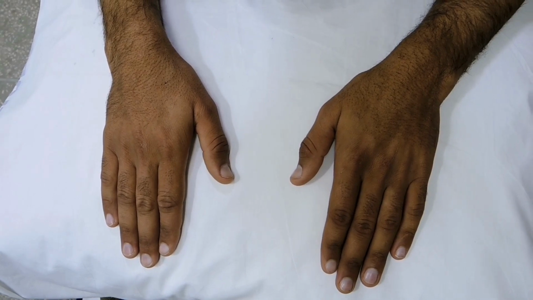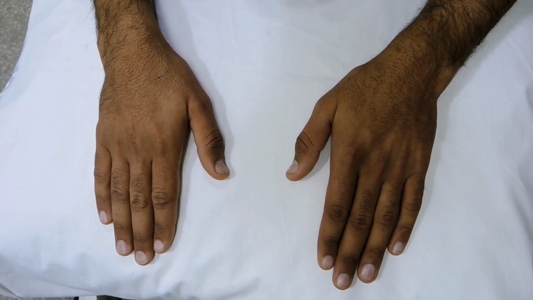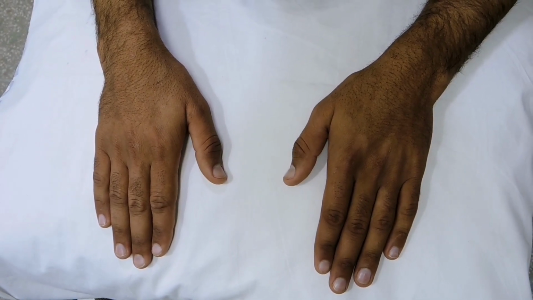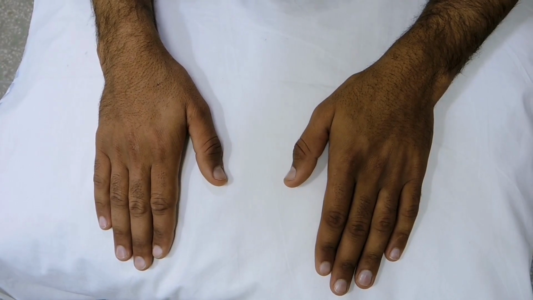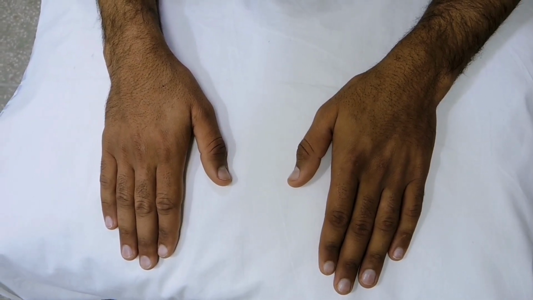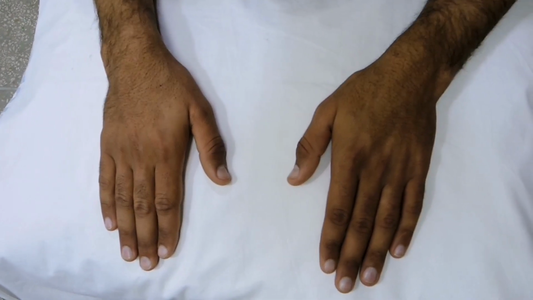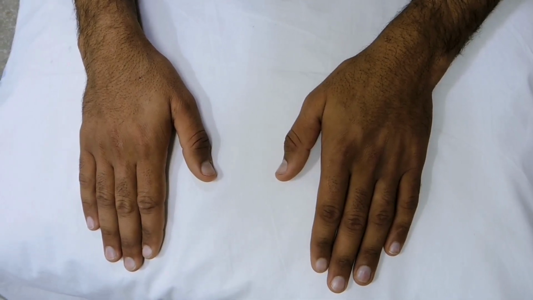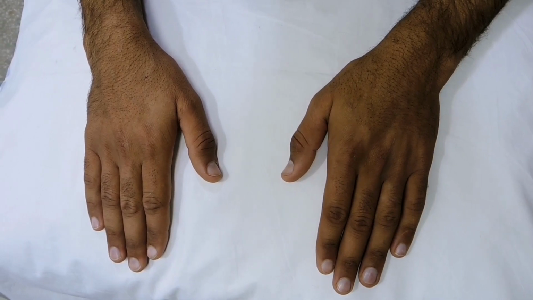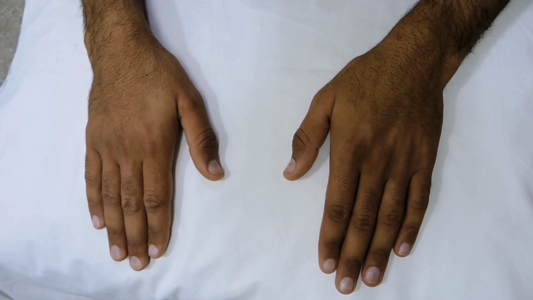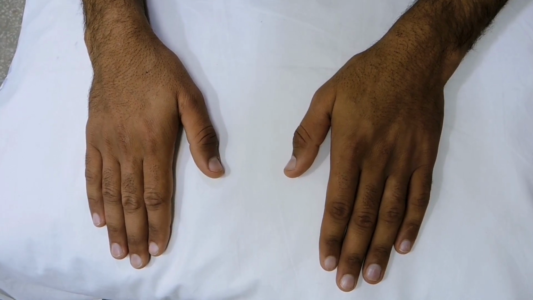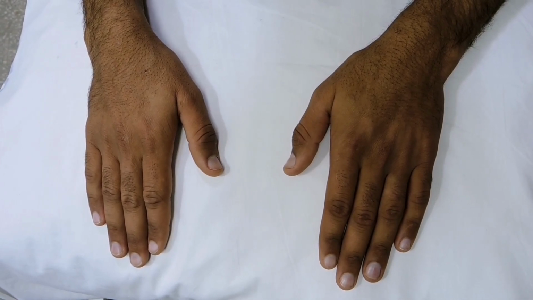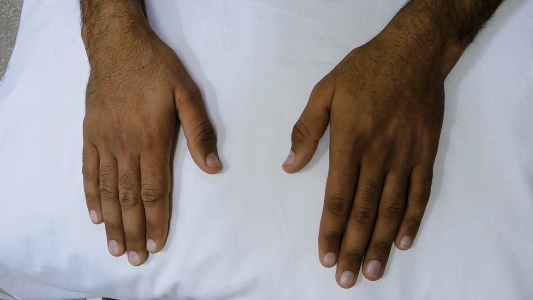Swan neck deformity consists of hyperextension of proximal interphalangeal joint and fixed flexion at the distal interphalangeal joint. Boutonniere deformity is the fixed flexion of the proximal interphalangeal joint and hyperextension at the distal interphalangeal joint. Z deformity of the thumb consists of hyperextension of the interphalangeal joint and fixed flexion and subluxation at the metacarpophalangeal joint.